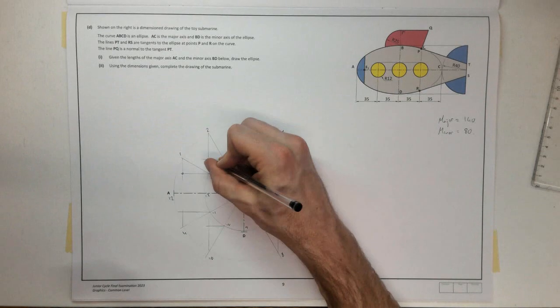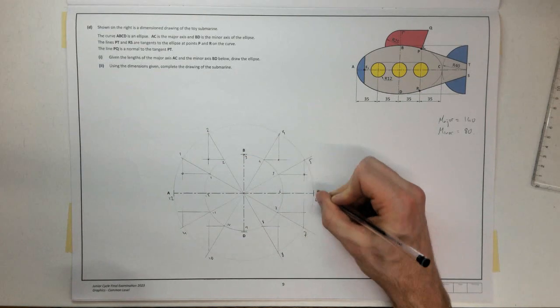Okay, those are our points, our ellipse.